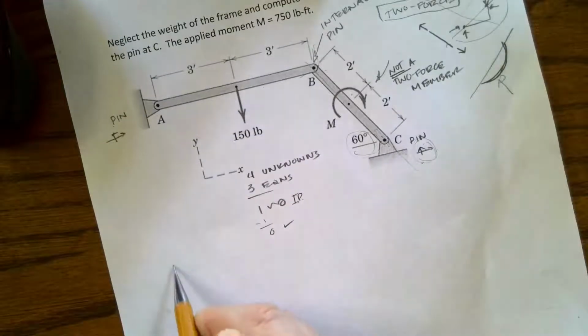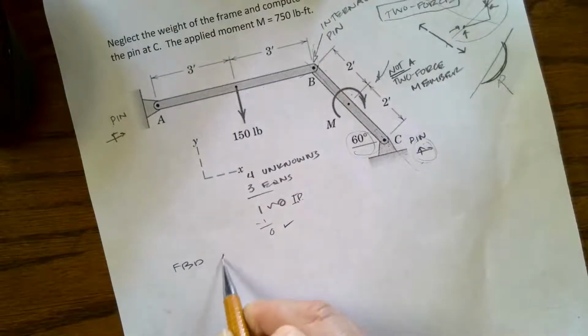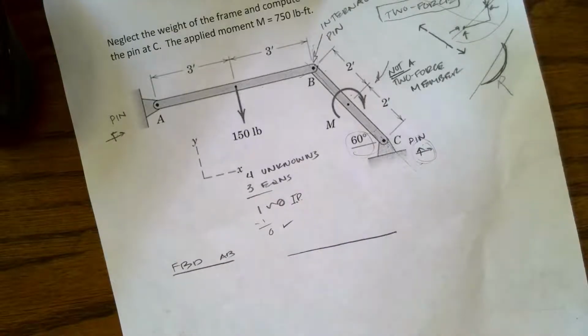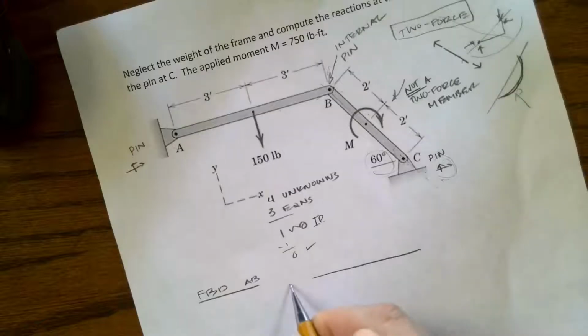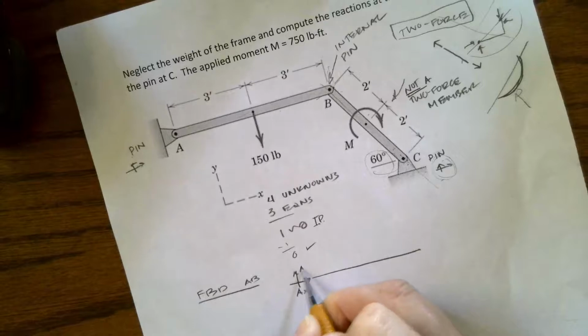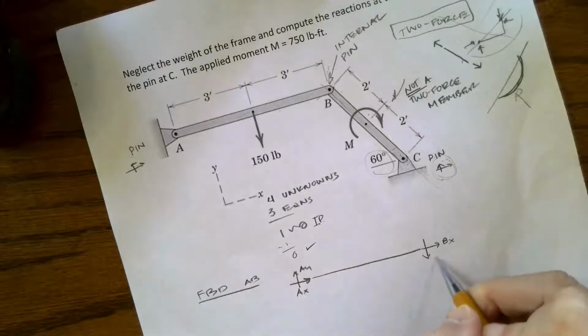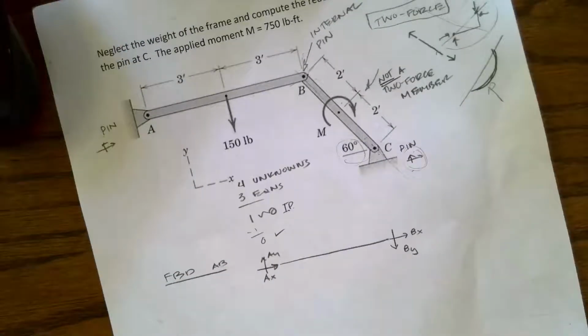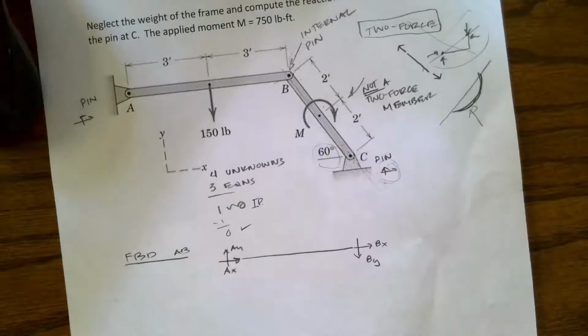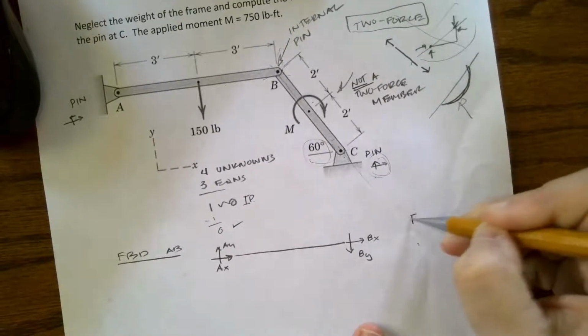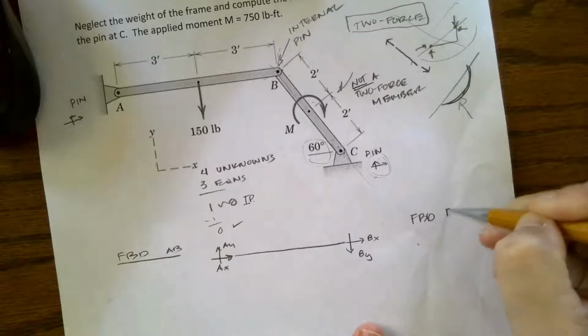So let's start with the free body diagram of AB. And remember, always label what it is you're doing so that we know what you're doing and you know what you're doing. And I'm going to have AX, AY, and I'm going to have BX and BY. And I don't know which direction they're really going, but they have to have both X and Y components. Okay, and I could have a free body diagram of BC.